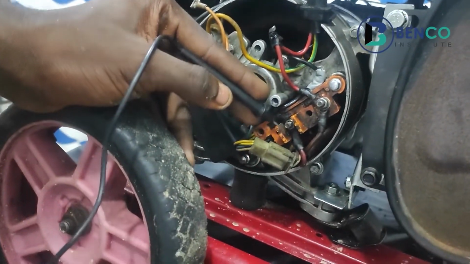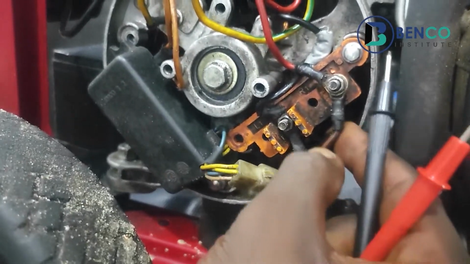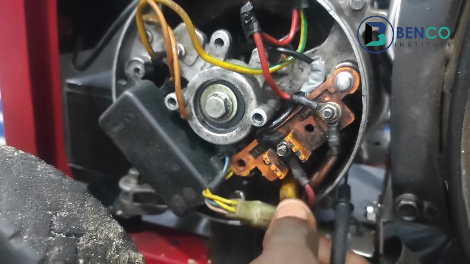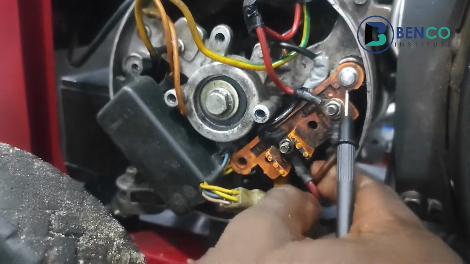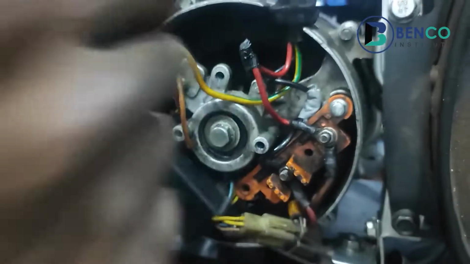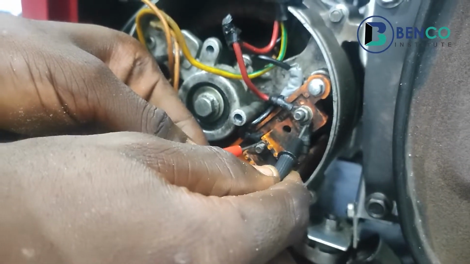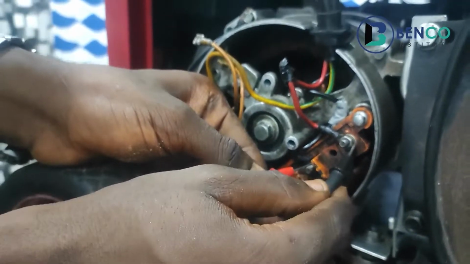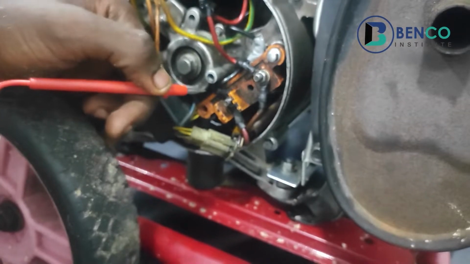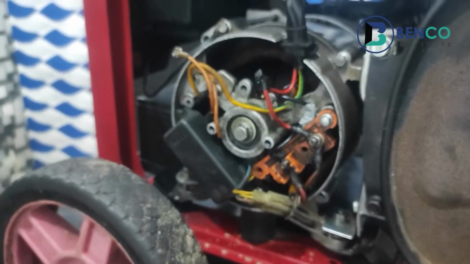stator, the field windings. Unfortunately this generator is quite old, so stuff here has been amended, but I will try to explain in detail how you can locate the wires to test. These two wires are coming directly from the stator, from the static part of the generator. So you test as well. You see? It shows the wires are very much intact. They are very much continuous.